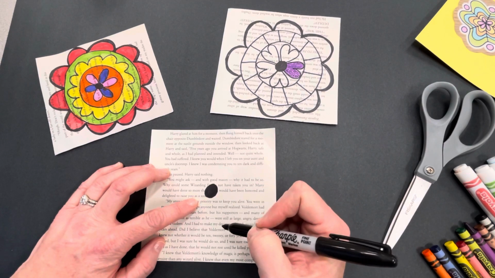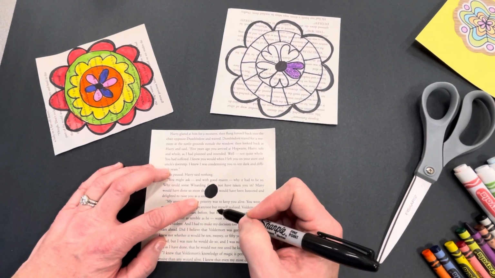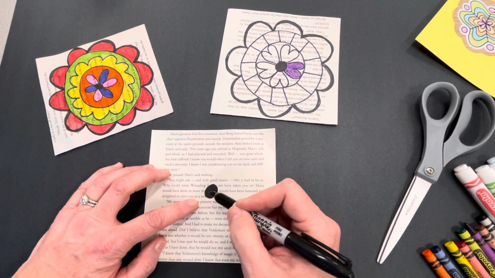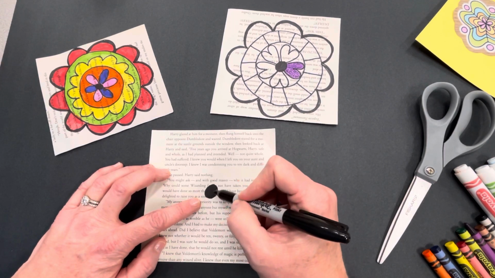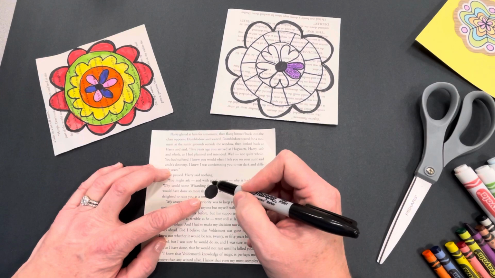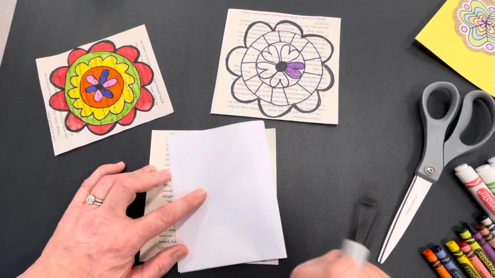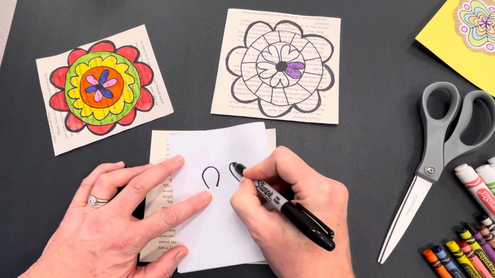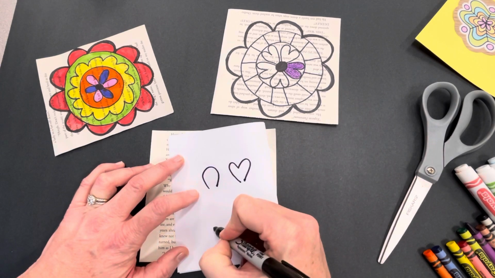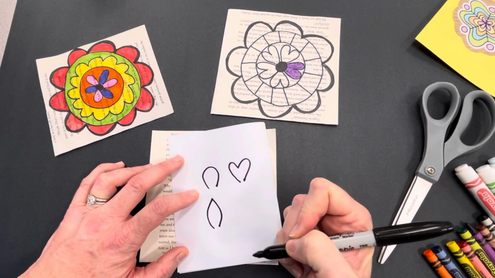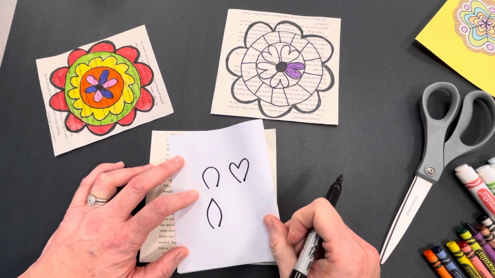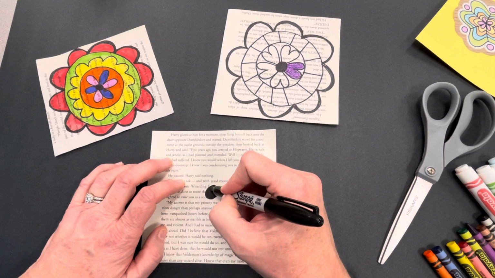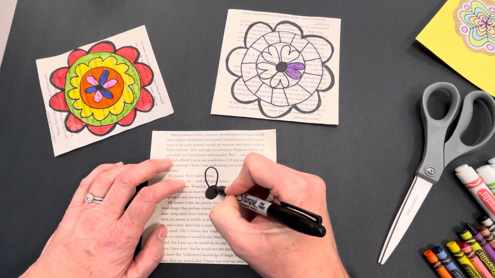After you do that, I want you to put some kind of petals going out from this dot. Let me just draw some for you. You could do a rounded petal. You could do kind of a heart-shaped petal. You could do pointy petals. It doesn't really matter. Just pick a style and stick with it. Rounded are super easy, so you could come out and do a round one.